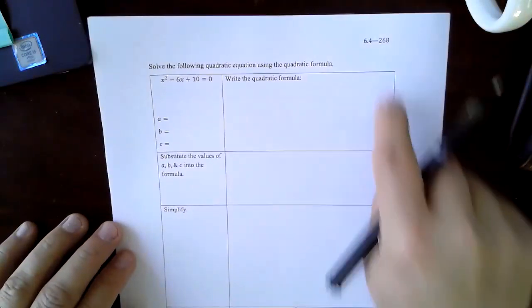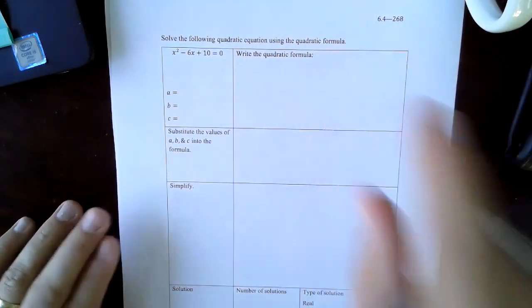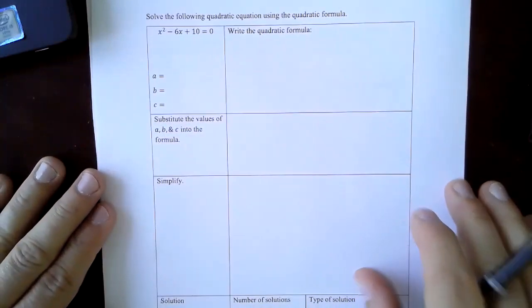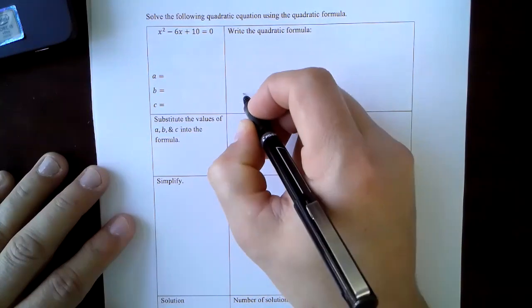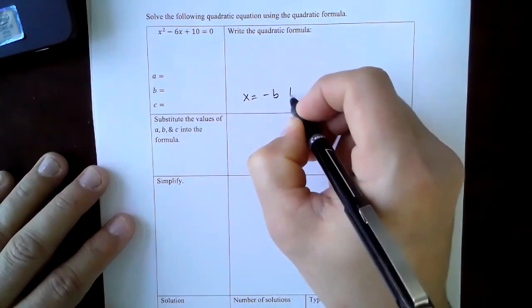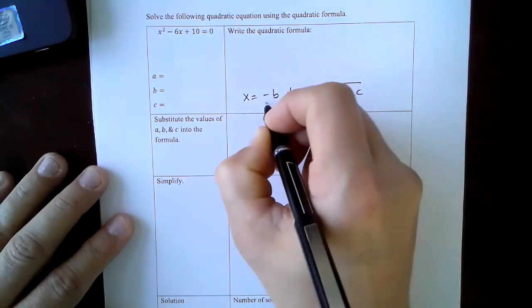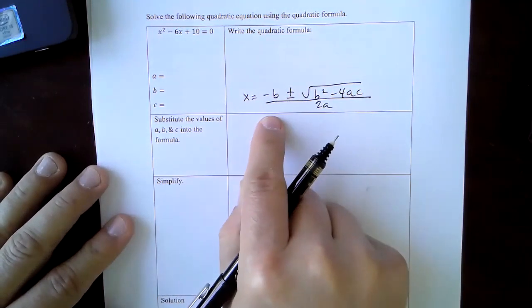If you have 6.4, 268 is the page here. We're going to solve this quadratic equation using the quadratic formula. All right, let's practice writing the formula down again. It's x equals negative b plus or minus the square root of b squared minus 4ac all over 2a. Okay, just like that. And this is the formula you're going to use.